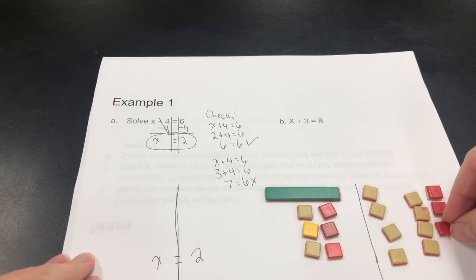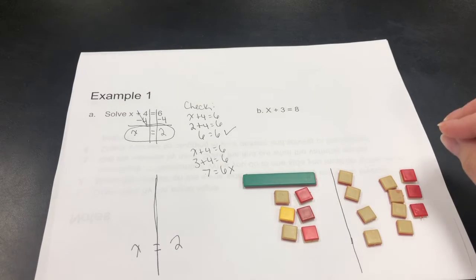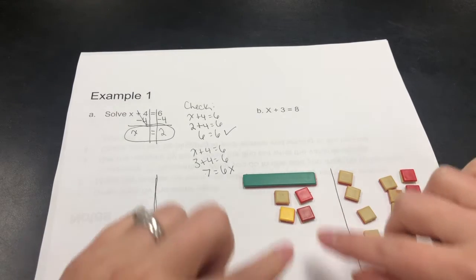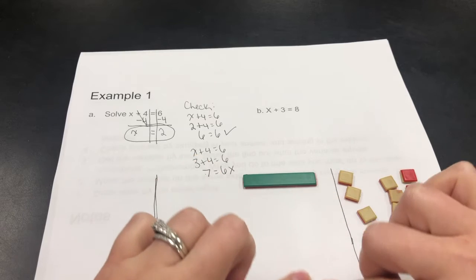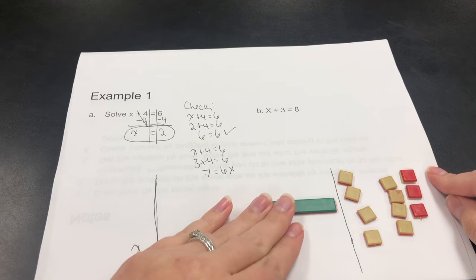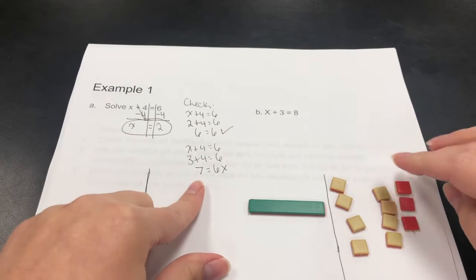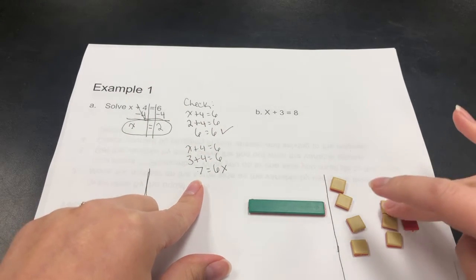So now I'm going to remove my 0 pairs. Remember, 0 pairs are a yellow and a red together. So here's a 0 pair. I just took all my 0 pairs away. So now I am just left with my variable. Now on this side, I'm going to have to take my 0 pairs.